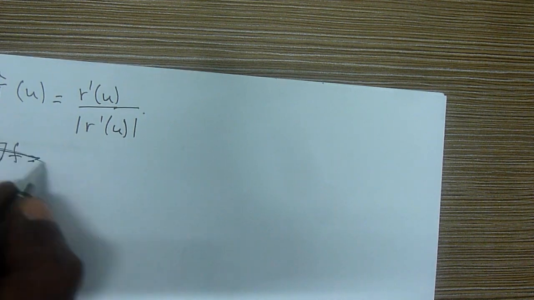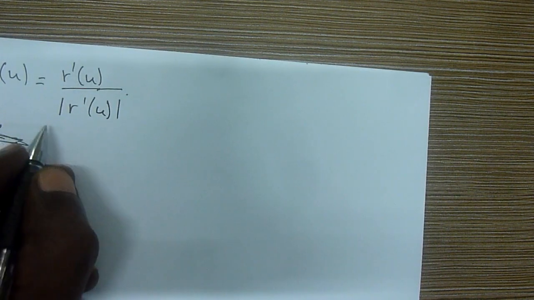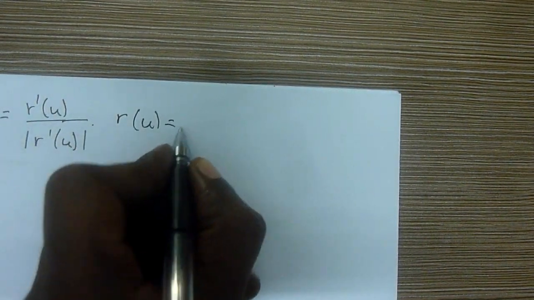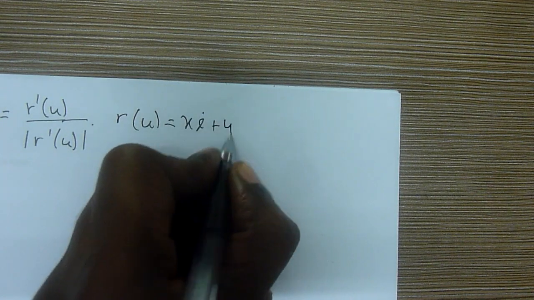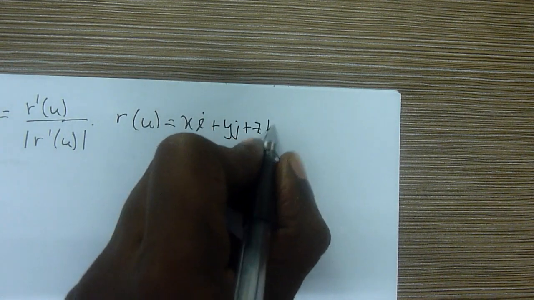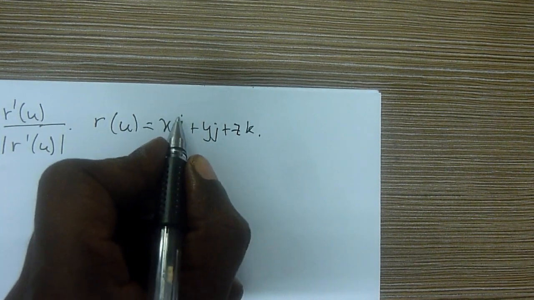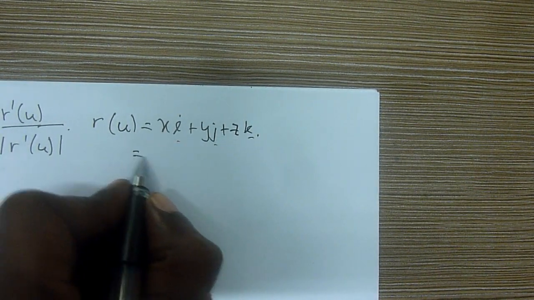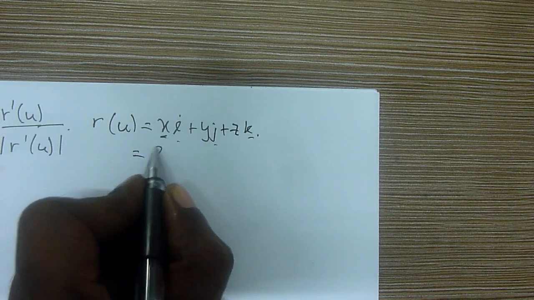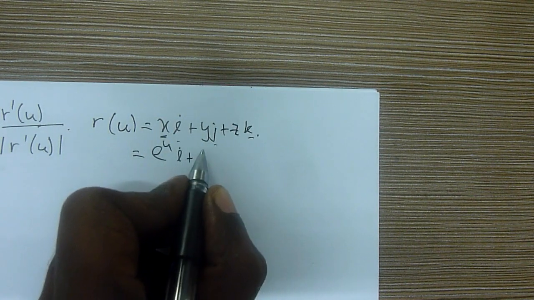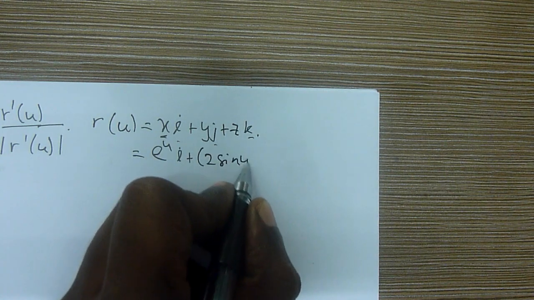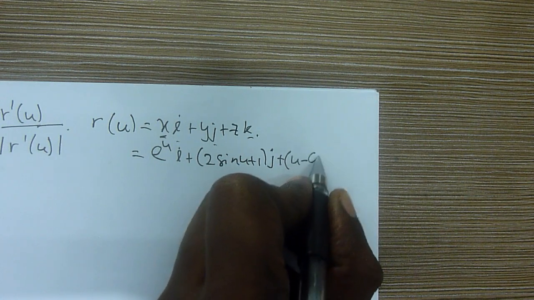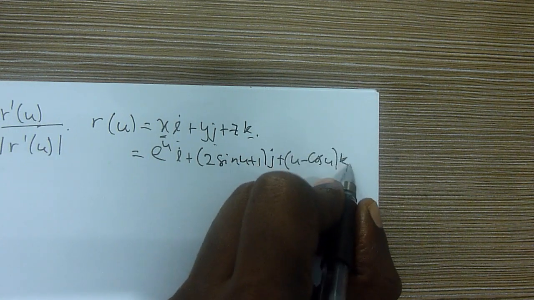I haven't finished this r. Let me settle this r first. How do we identify r of u? r of u is x i plus y j plus z k. I combine everything here: e to the u i, plus 2 sine u plus 1 j, plus u minus cos u k.